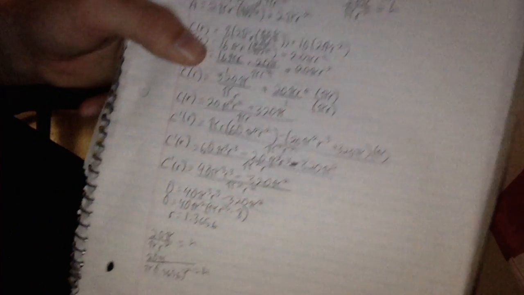So 20 pi over pi times 1.3656 squared equals h. You can cancel out the pi's, so it's basically just 20 over 1.3656 squared equals h, which equals about 10.73. So there you have it.